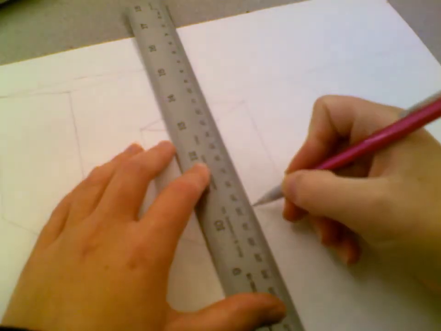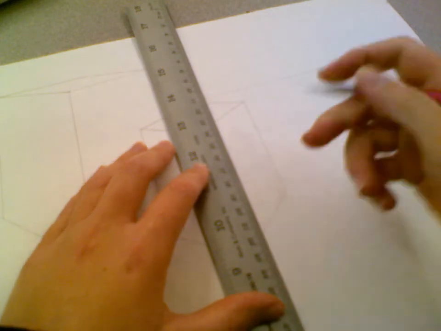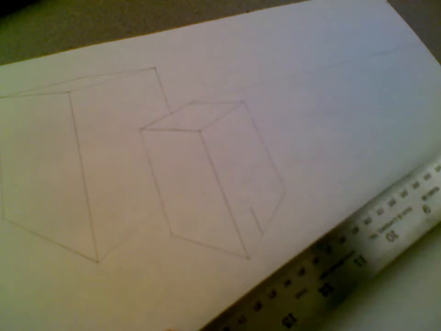Now I'm going to draw a smaller vertical line. Remember last year we did talk about how big do things need to be? How big should our door be? What percentage of the building should it be? Okay, so think about things like that when you're adding your doors.